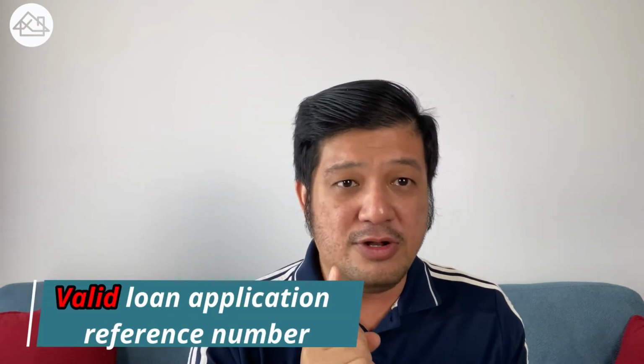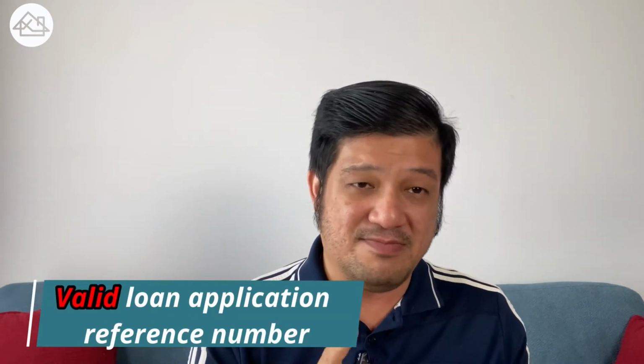What is in this document? Number one, very important: it must contain a valid loan application reference number from the bank. This number will tally with SECRETS. The moment you apply for any credit facility, SECRETS will be fired up and you will capture the bank's application number, the loan reference number. So make sure this one is a valid one.